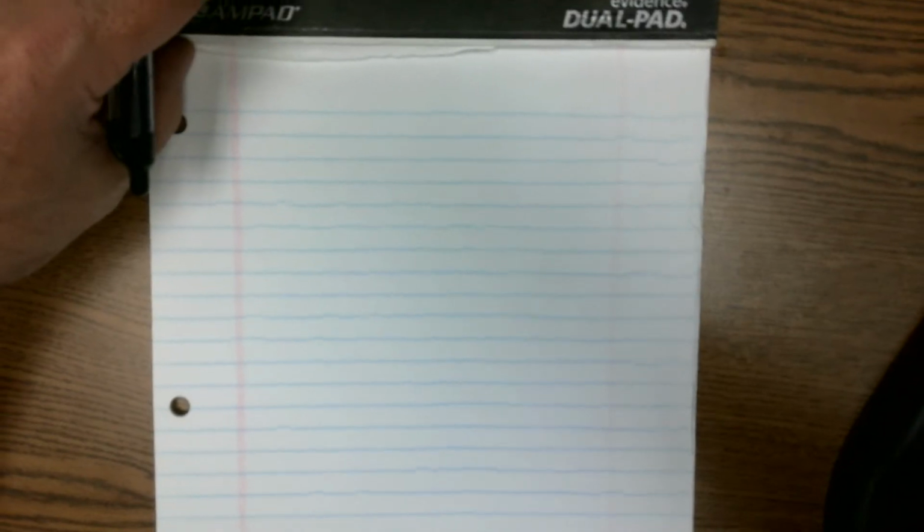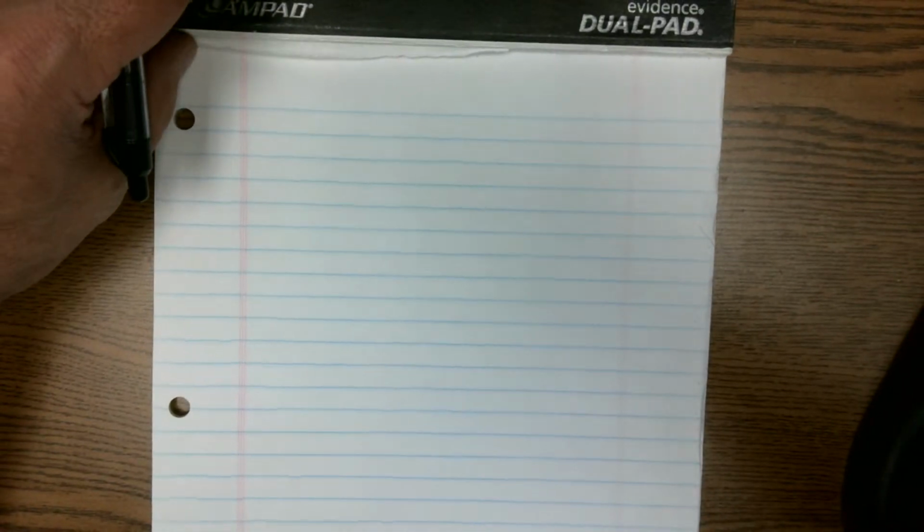We're going to talk about book module 6, and this is on inventories, payables, and long-term assets. So let's start off with inventories.